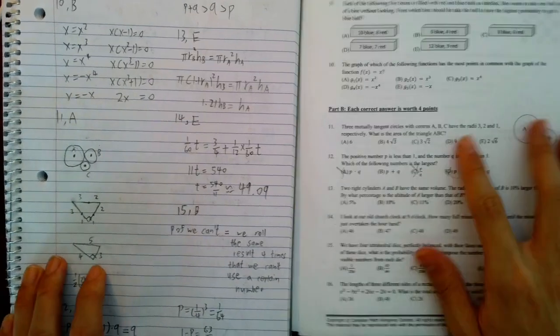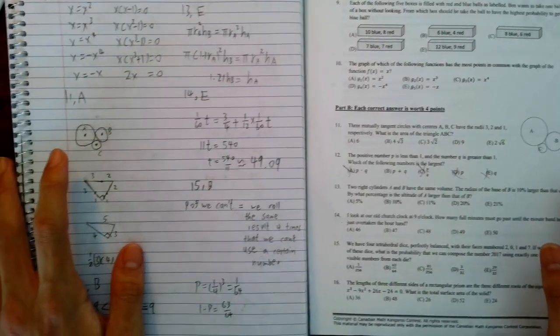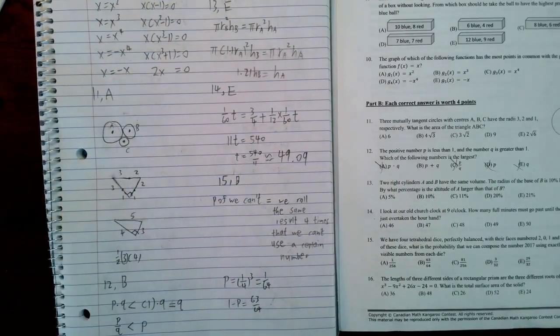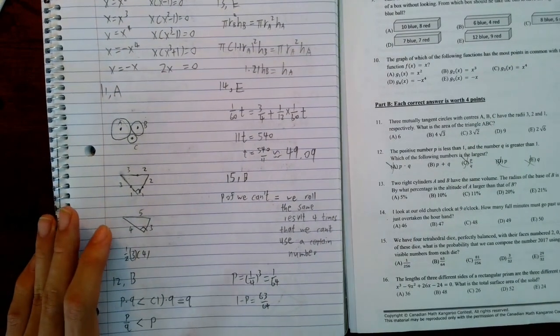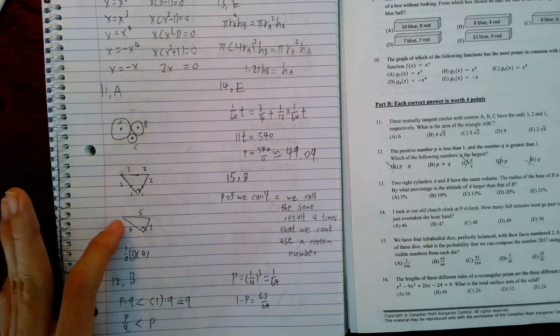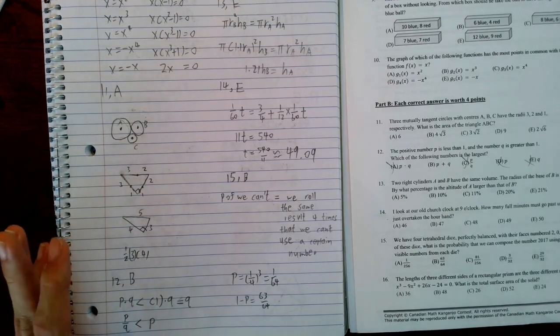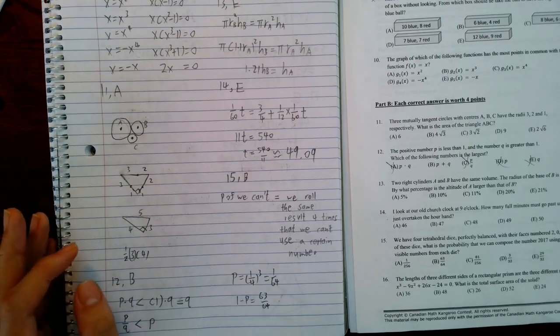Question 11, so we got 3 circles and they have 3, 2 and 1 centimeter as their radii. And what is the area of this triangle? So after we connect these, we can get the 3 sides of this triangle. And using the Pythagorean theorem, we can prove that this is a right triangle. And we just need to multiply 3 by 4 and divide by 2, and we get the area.